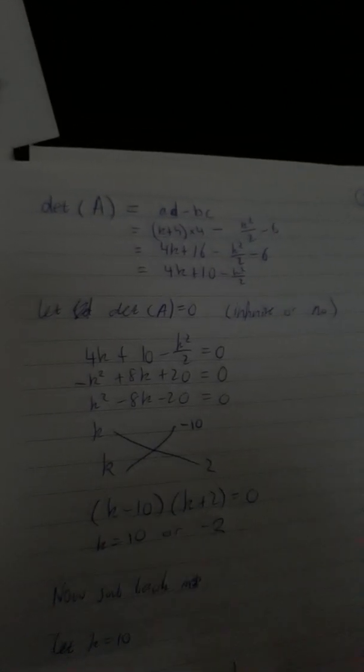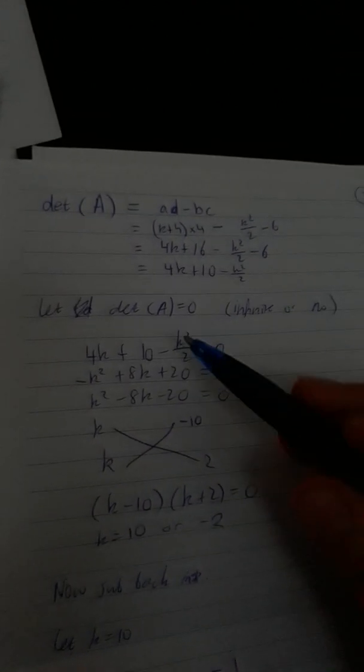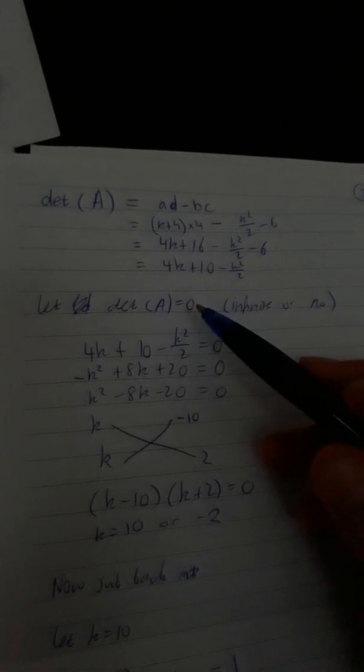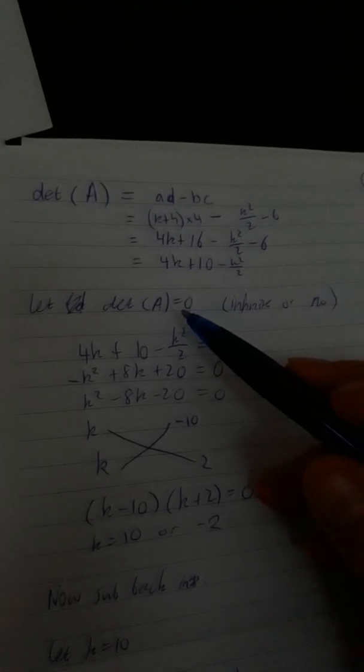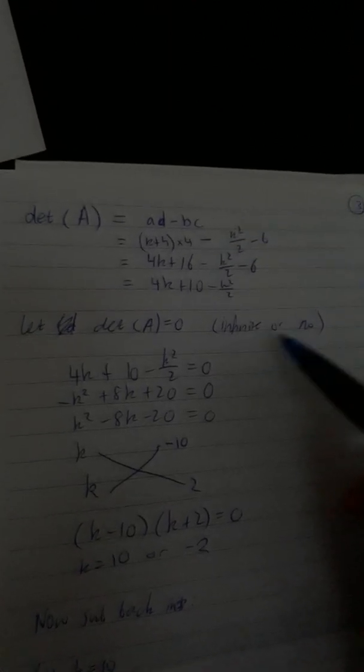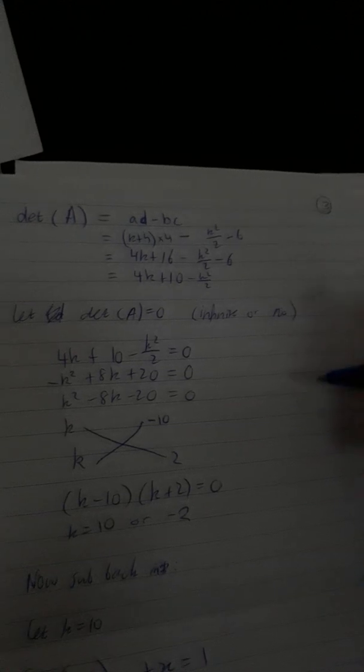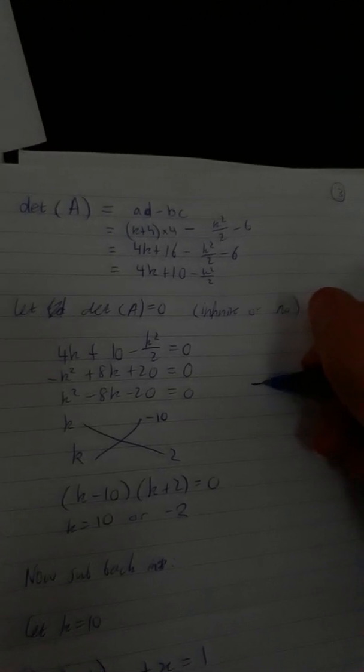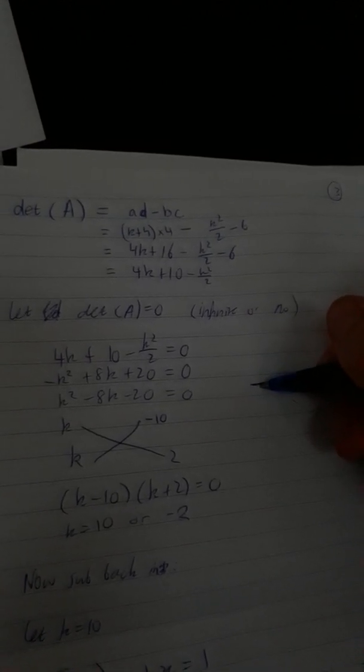Now, let the determinant equal 0. When the determinant equals 0, there must be either infinite solutions, so it's the same line, or no solutions, which means it's a parallel line. Same line is infinite solutions, because if we have this line and this line, they're touching here, here, here, everywhere along the line.